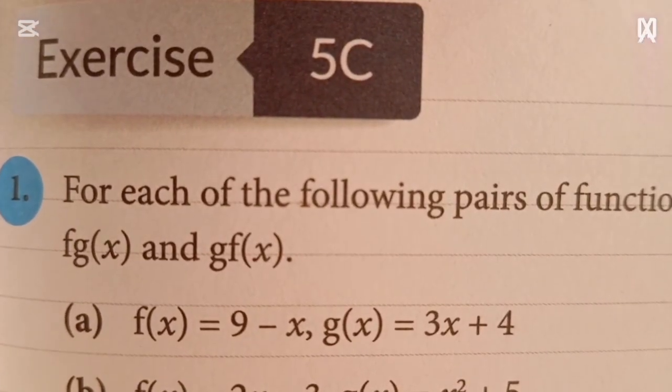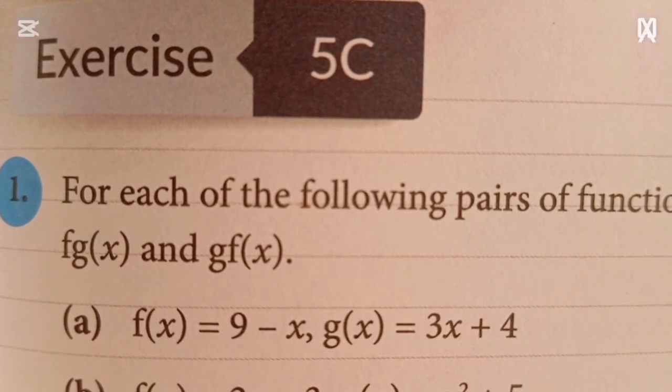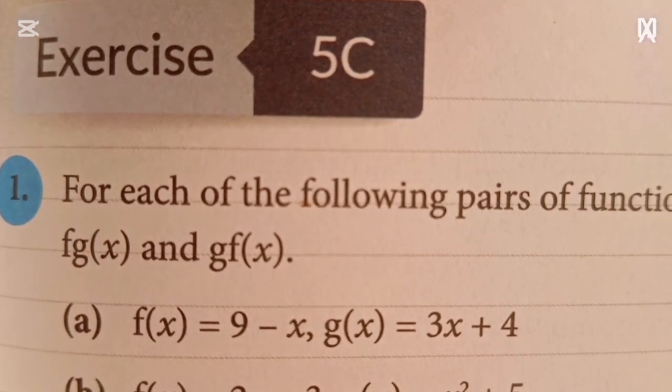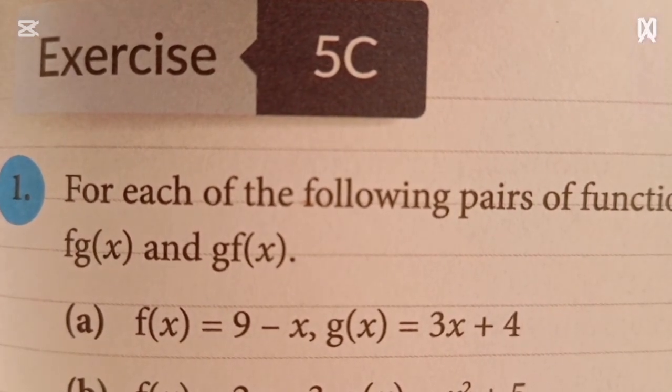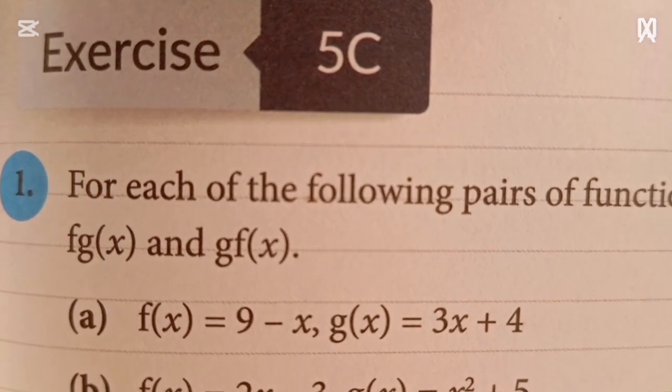Exercise 5C, question number 1. For each of the following pairs of functions, find f of g(x) and g of f(x). We do the last two parts for better understanding.